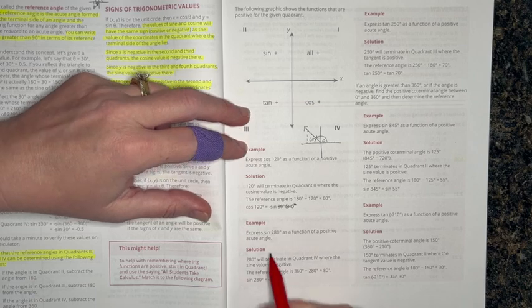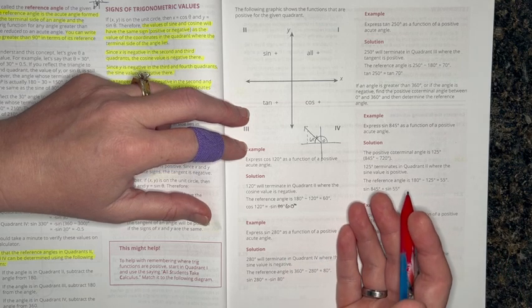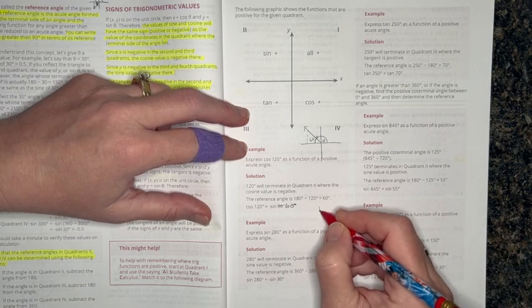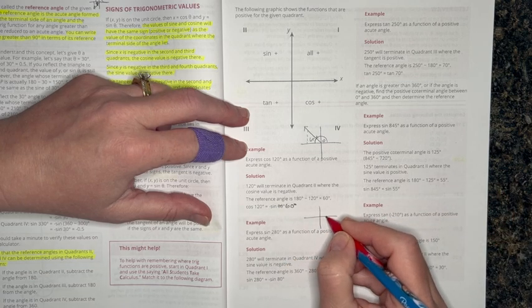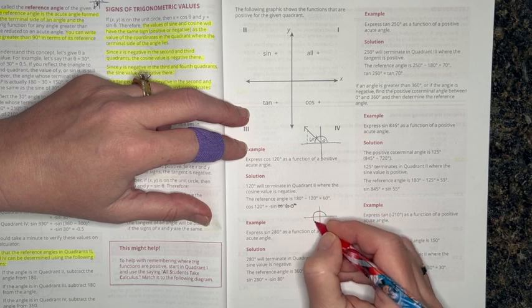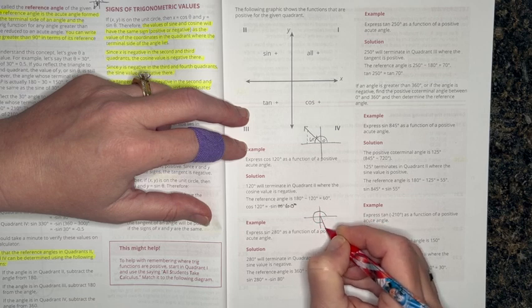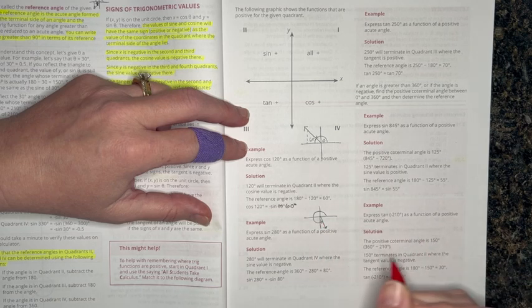Looking at the next example, express the sine of 280 degrees as a function of a positive acute angle. Okay, well, where is my 280 degrees falling? I mean, you don't really need to know, I suppose, but it is helpful, for me anyway, to be able to see it, right? 280 is just slightly past this axis, okay?